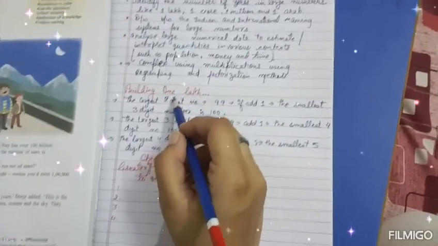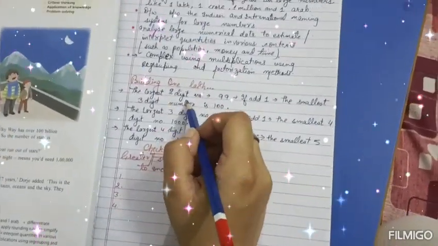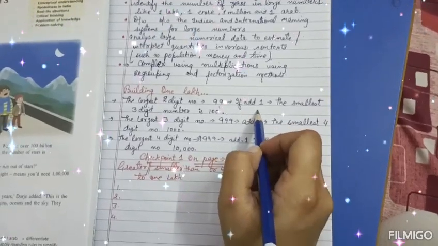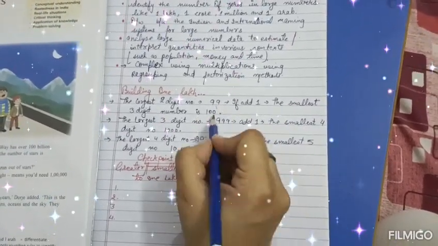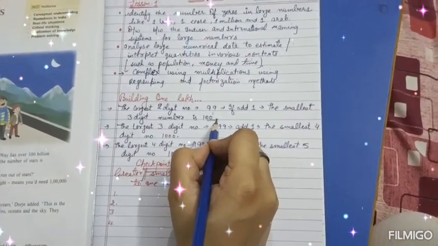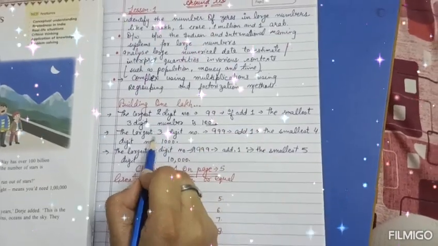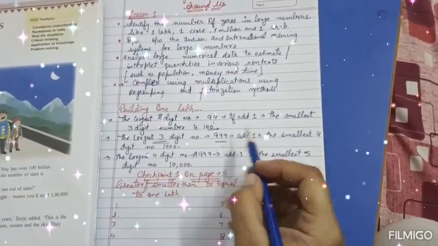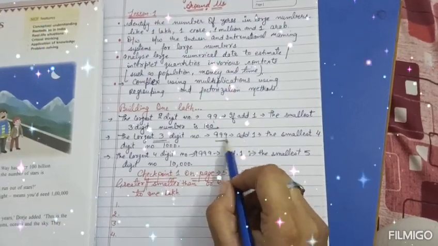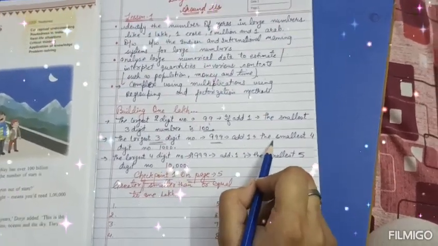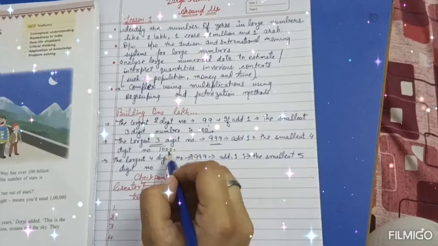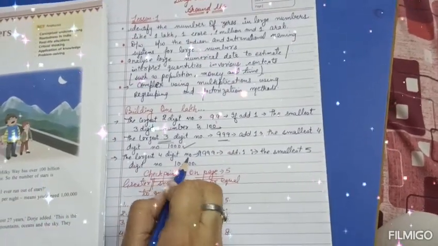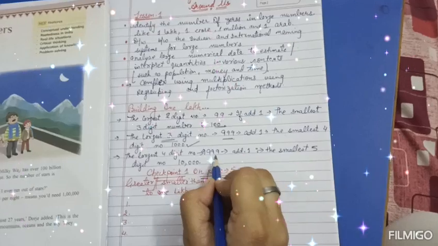It's building 1 lakh. The largest two-digit number is 99. If we add 1, the smallest three-digit number is 100. After that, the largest three-digit number is 999. Add 1, the smallest four-digit number will become 1000. The largest four-digit number is 9999.